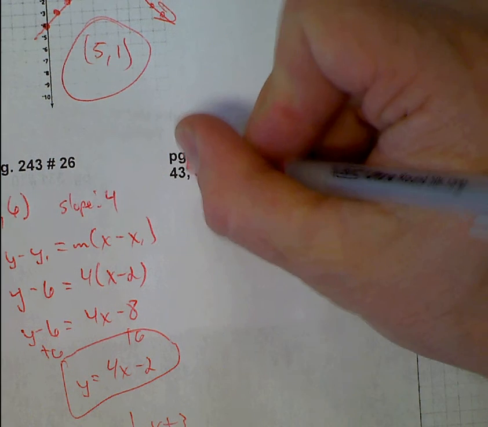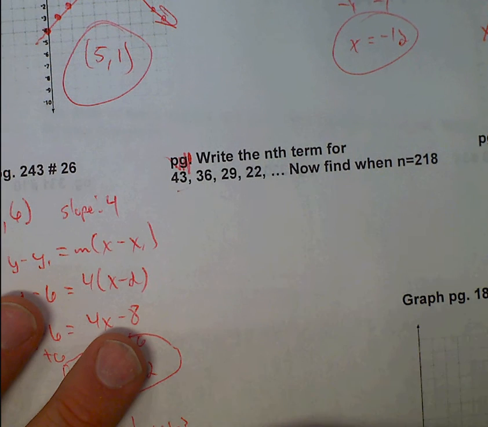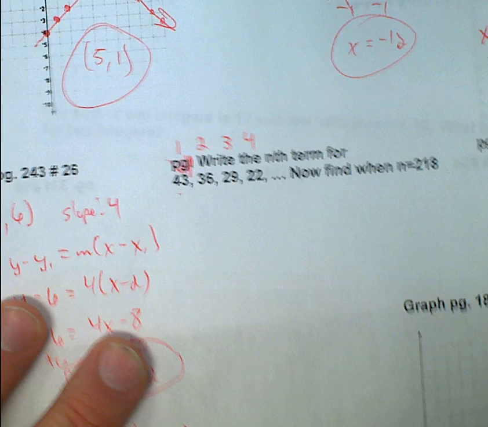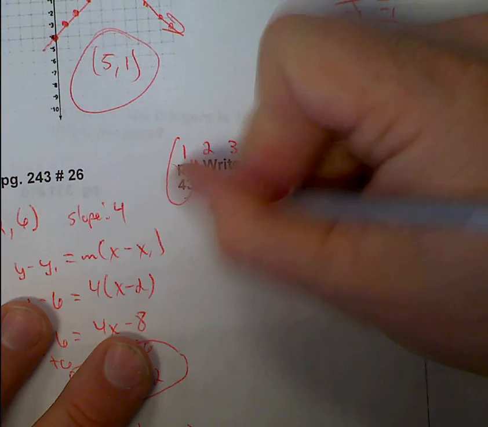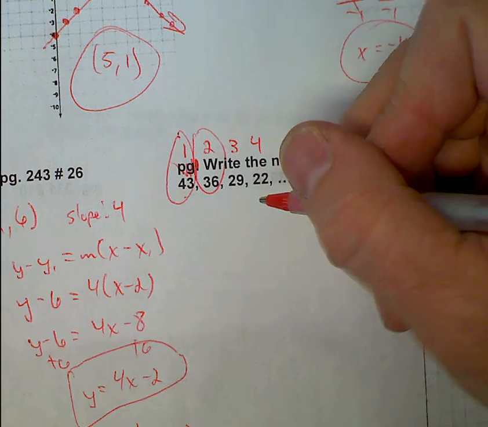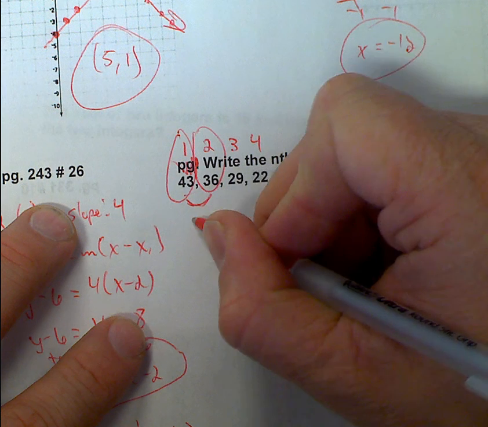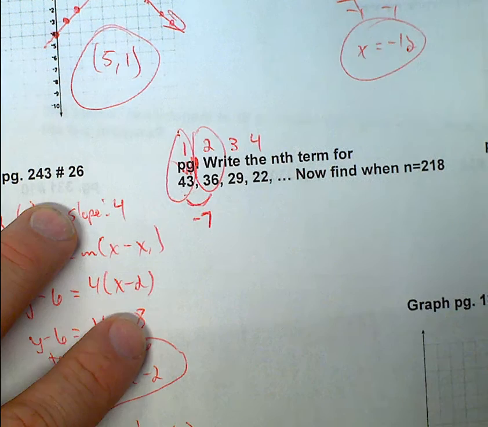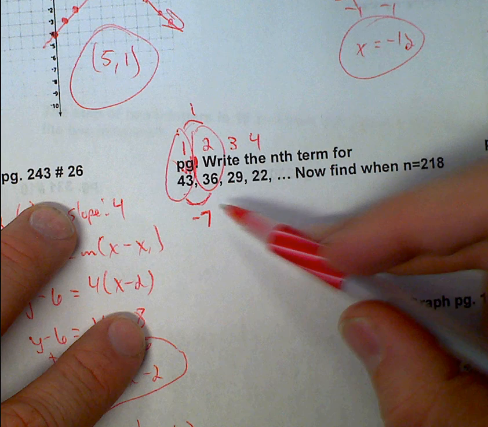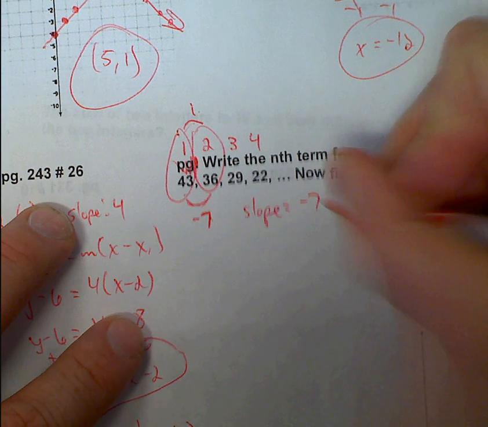So this does not have a page. It says write the nth term for these values. So this is in the 1 spot, 2, 3, 4, so on and so forth. Here's 1 point, here's 2 point. My slope, I'm going to start doing the shortcut. To get from here to here, I took -7. From here to here, I got 1. So my slope would be -7 over 1. So my slope equals -7.